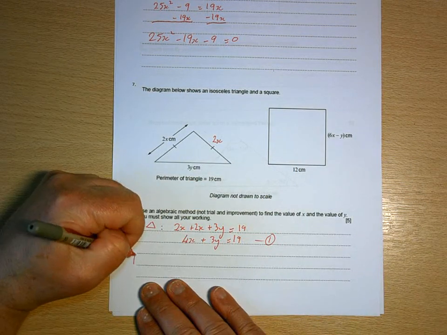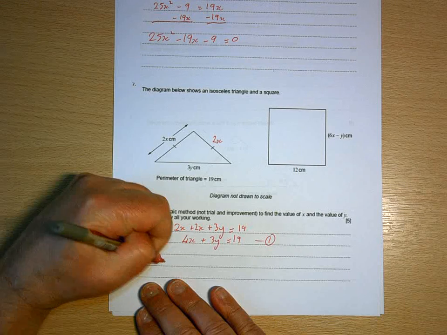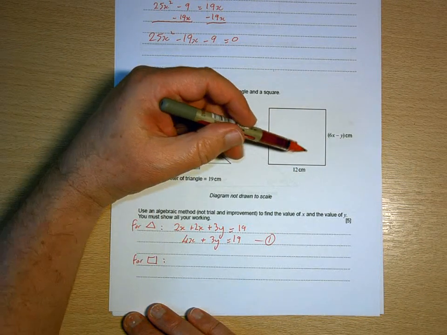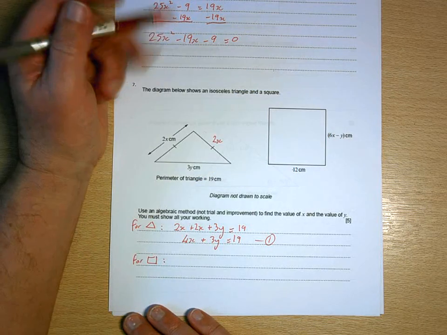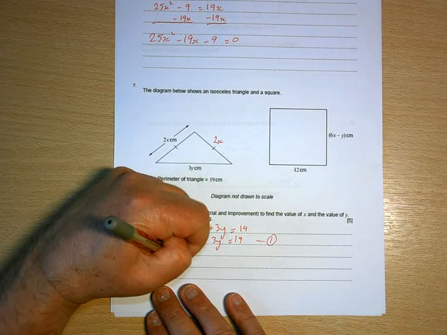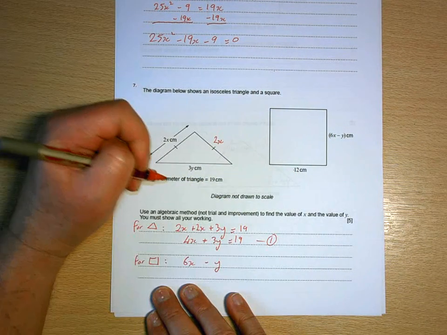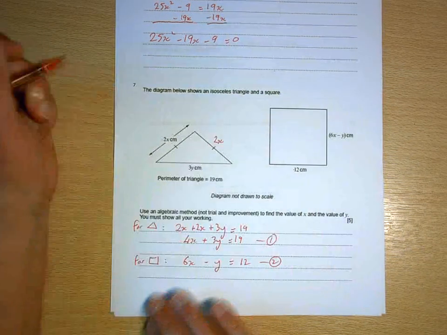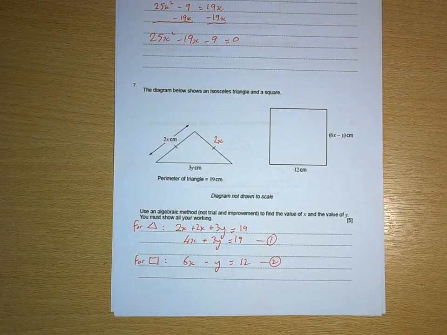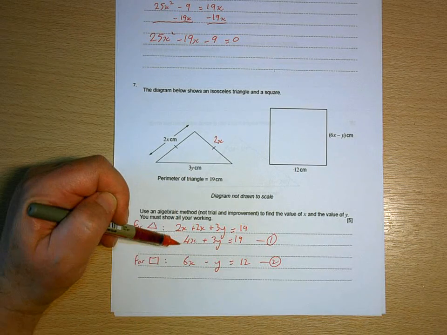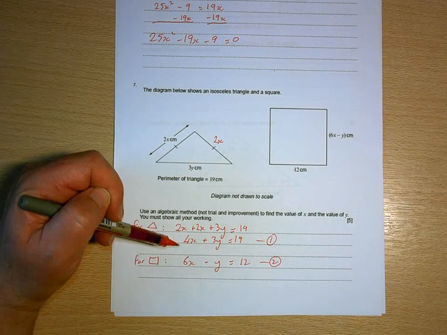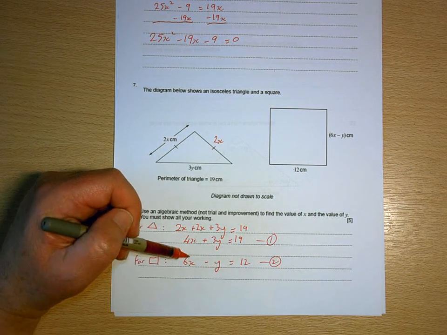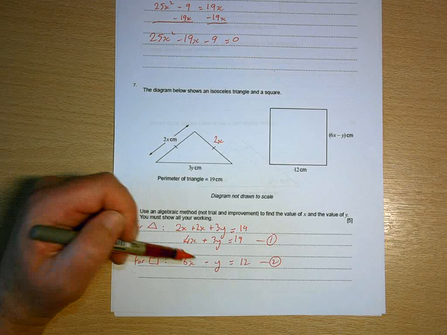For the square, because it's a square, I know all the sides are the same, so that must equal that. So I have 6x minus y equals 12. Then for the work you're doing on Monday, you'd multiply this equation by 6 to make that 24. Then you'd multiply this equation by 4 to make it 24. So they're the same, and then subtract, and off you go.